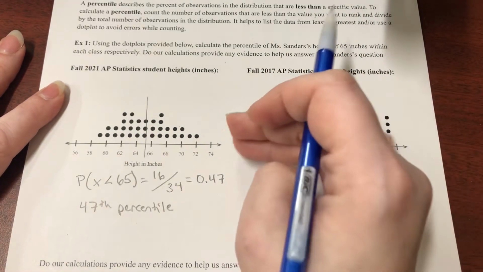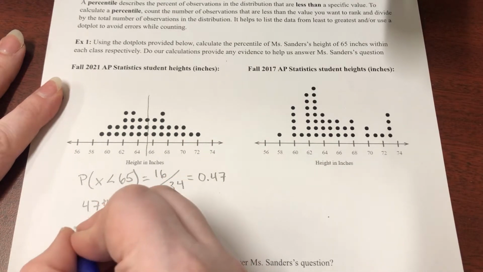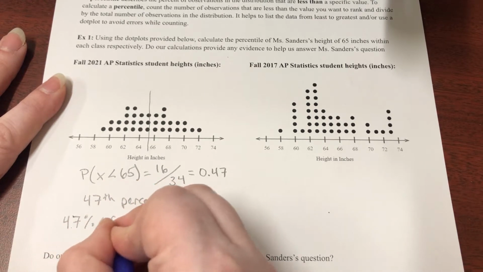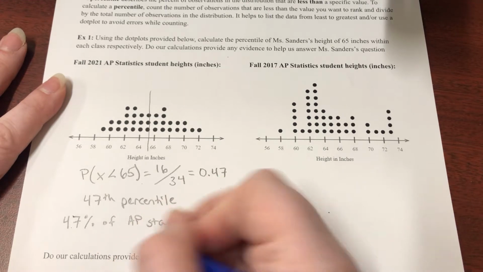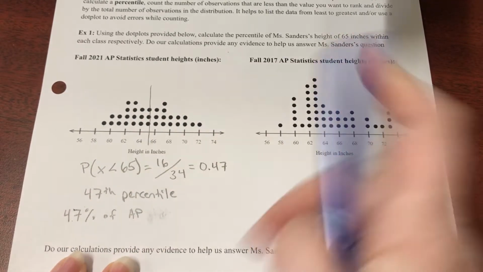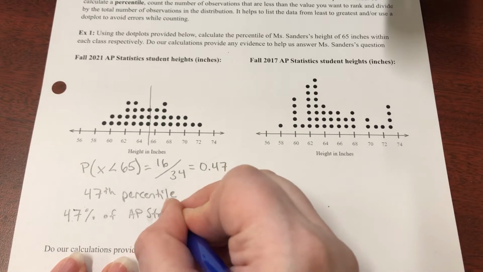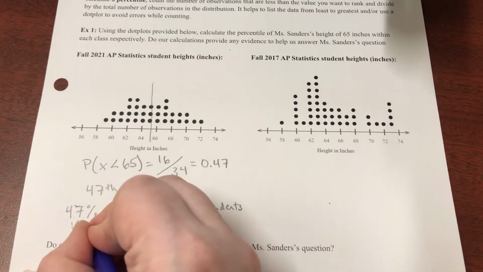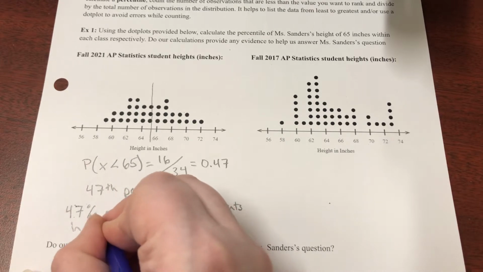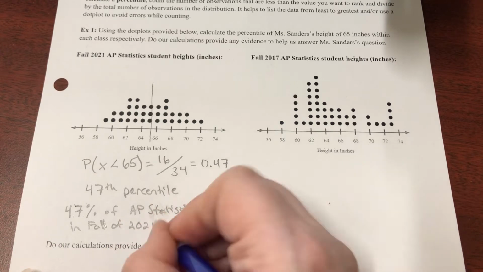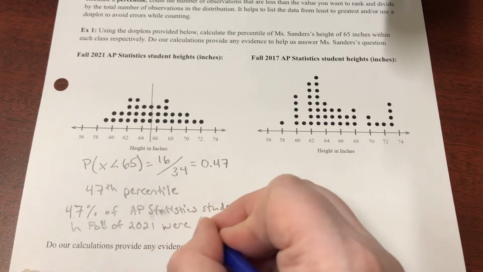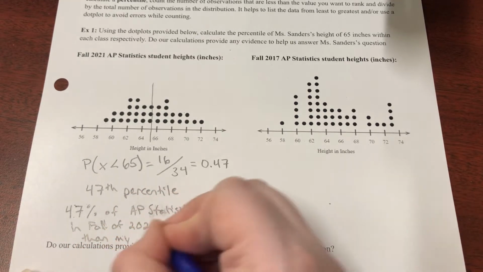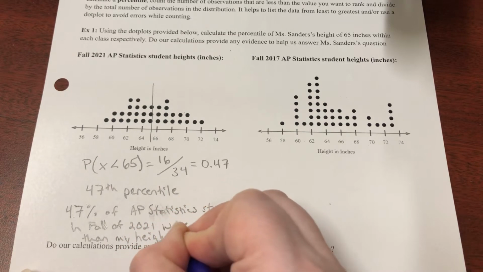We're going to stick with the strictly less than interpretation, which means that our interpretation is that 47% of AP Statistics students in fall of 2021 were shorter than my height of 65 inches.